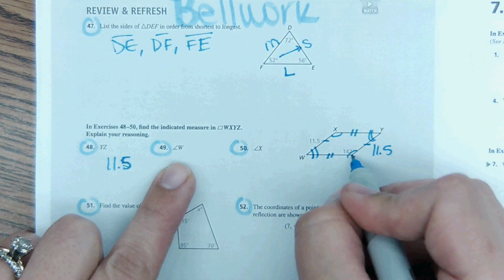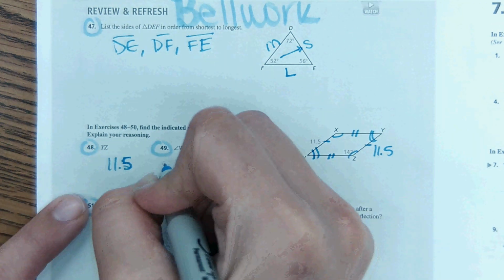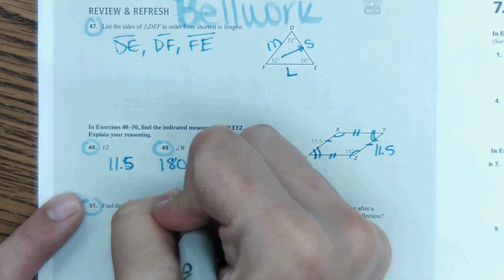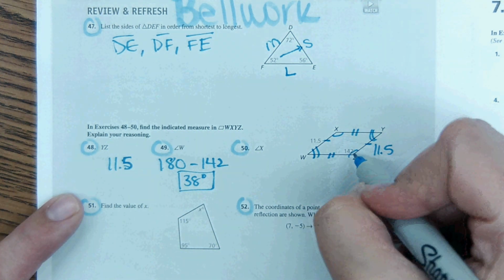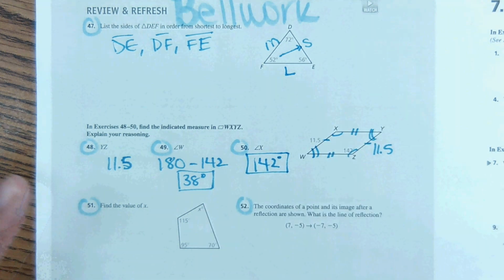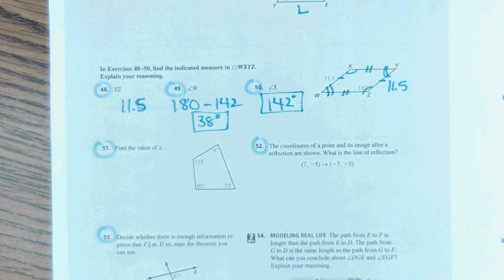And then angle W, it shows that this one's 142, angle W is consecutive with that one, so these two are supplementary. Do 180 minus 142 to find that measure, and it comes out to 38 degrees. And then angle X, again, these are opposite each other, so angle X would be 142 degrees.